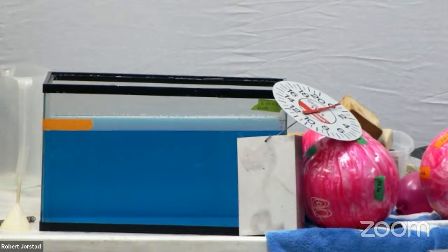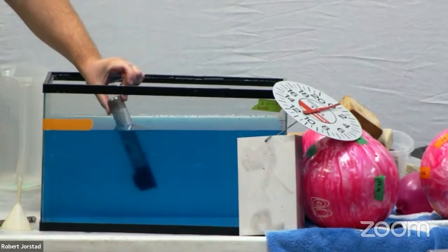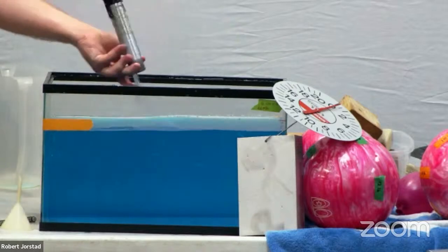So we can put some tape on here. What's the point of putting the tape on here? When I put it in the water, do you get the same displacement? No, right? So now this is definitely not leaking too badly.